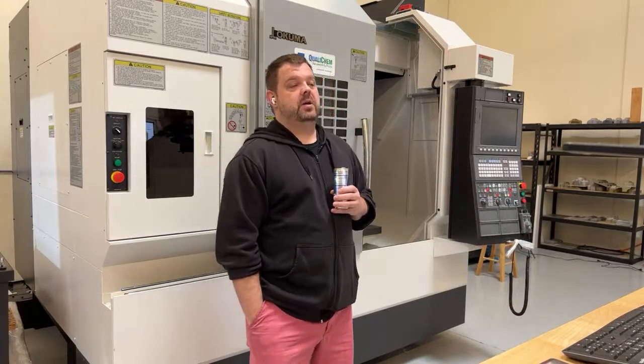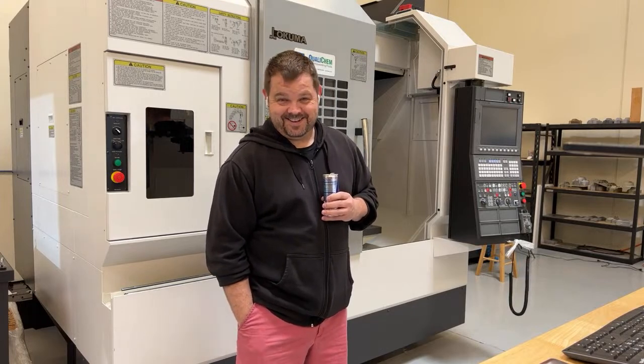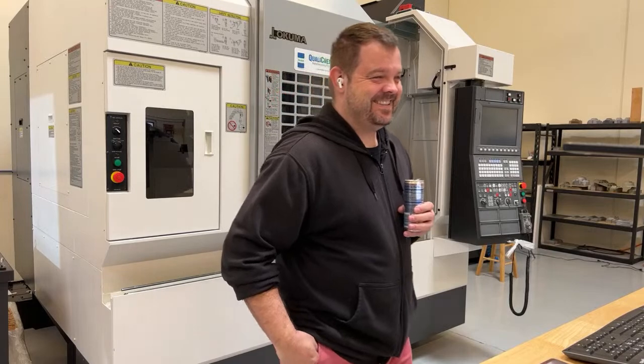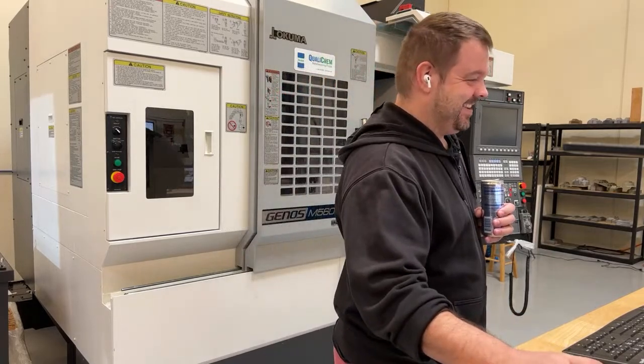Someone says, did the first Akuma have a 5-axis trunnion, but now you've got a VM2 with a trunnion and a 3-axis Akuma? Yes, yes, and yes is the answer to that. Yes, yes, and yes.